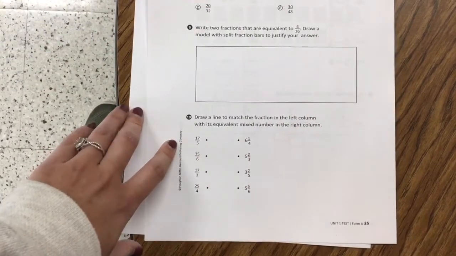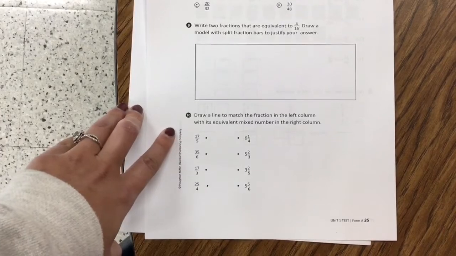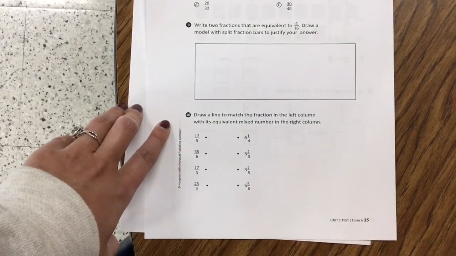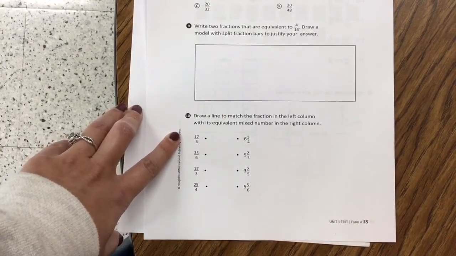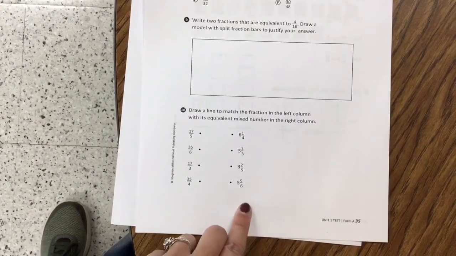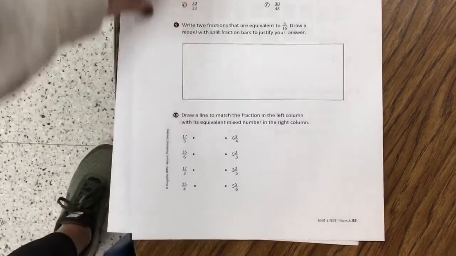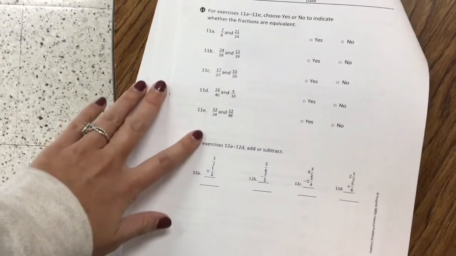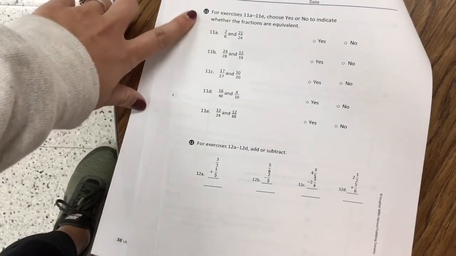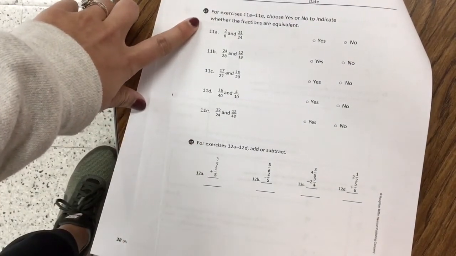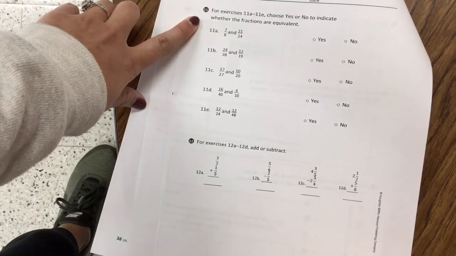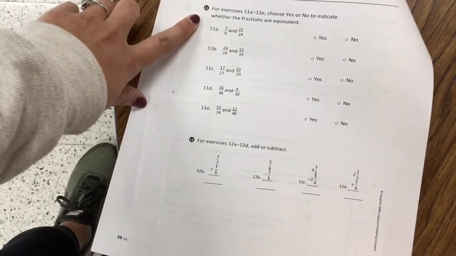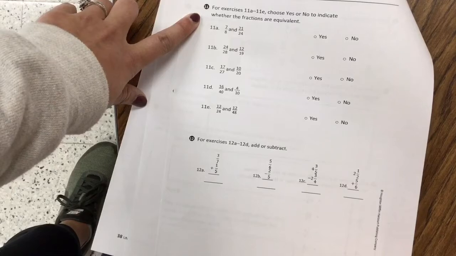For number 10, draw a line to match the fraction in the left column with its equivalent mixed number in the right column. Number 11, for exercises 11A through 11E, choose yes or no to indicate whether the fractions are equivalent.